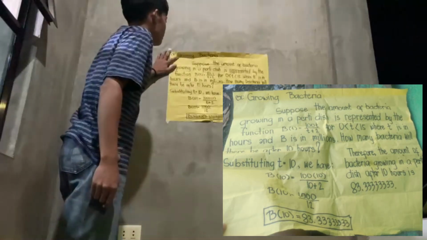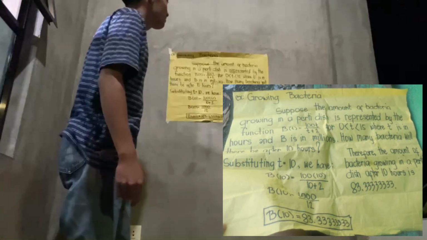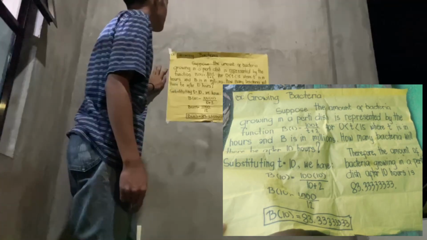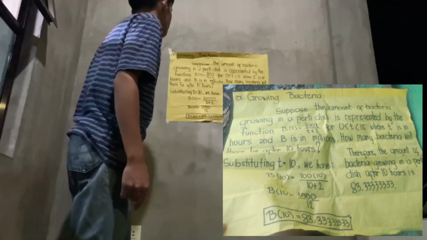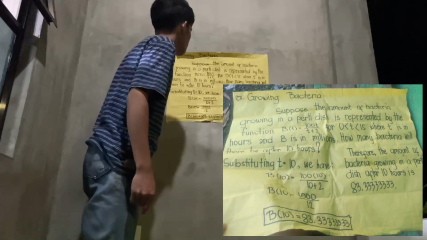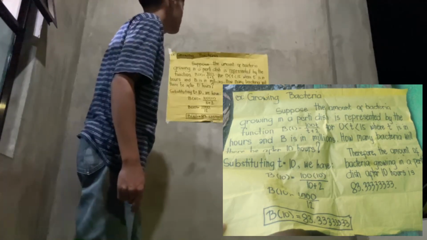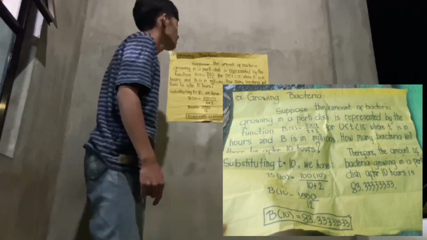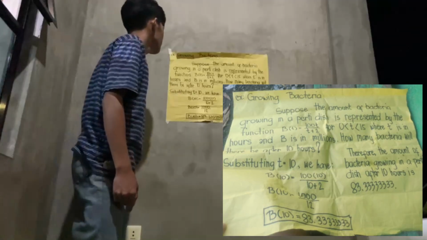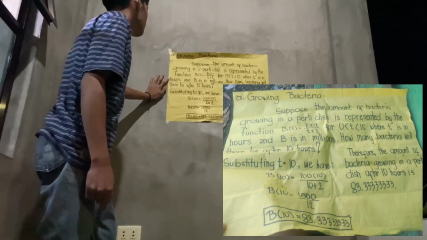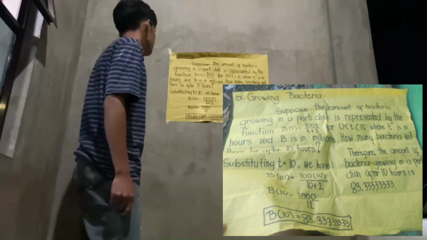So, growing bacteria. Suppose the amount of bacteria growing in a petri dish is represented by the function B of T equals 100T over T plus 2, for 0 less than T less than 50, where T is in hours and B is in millions. How many bacteria will there be after 10 hours?